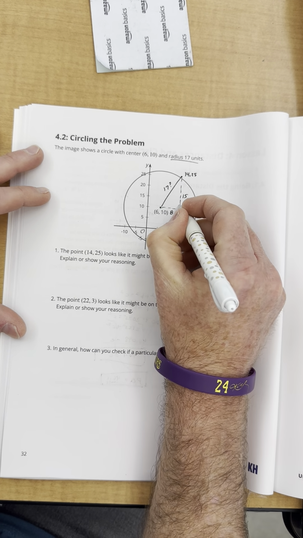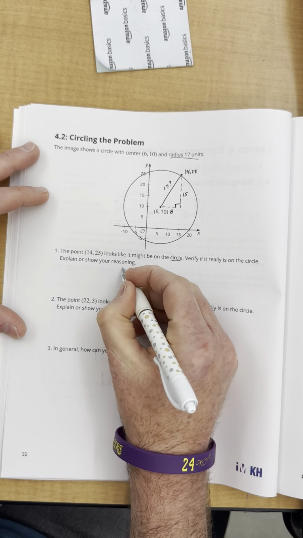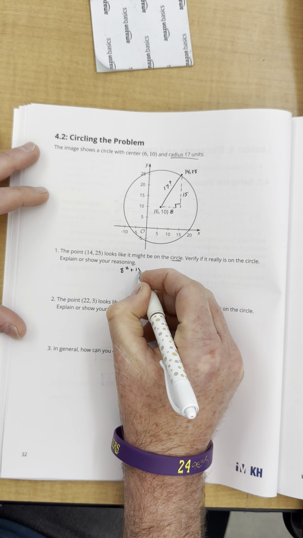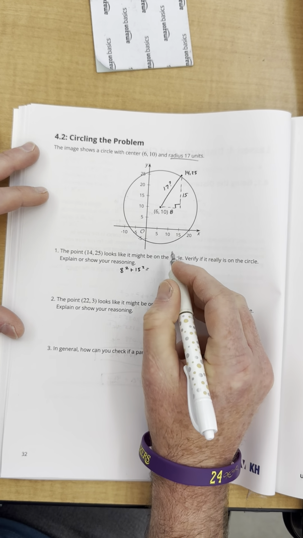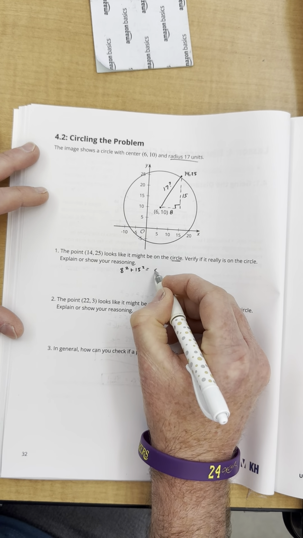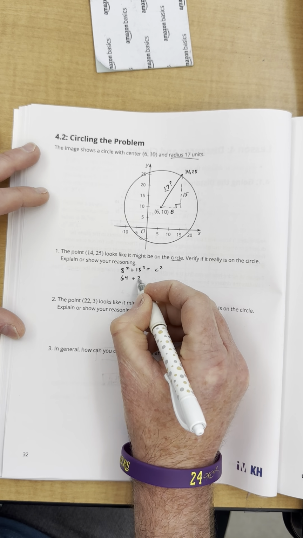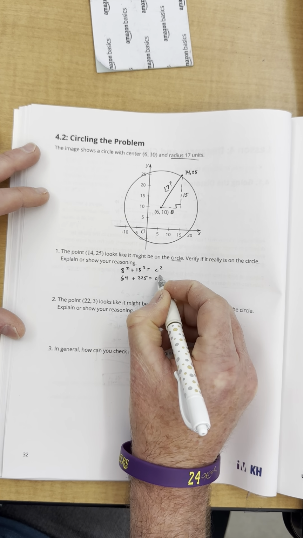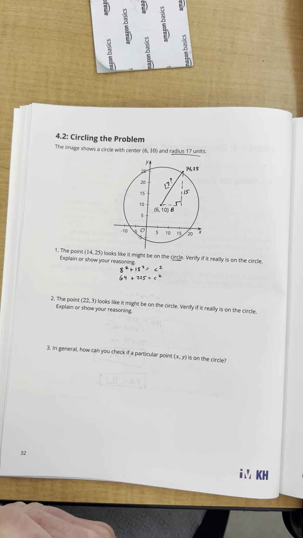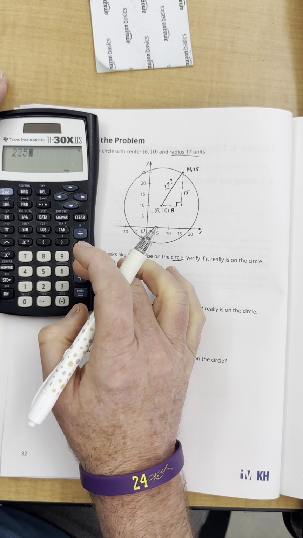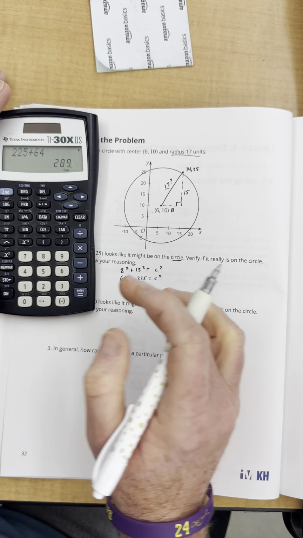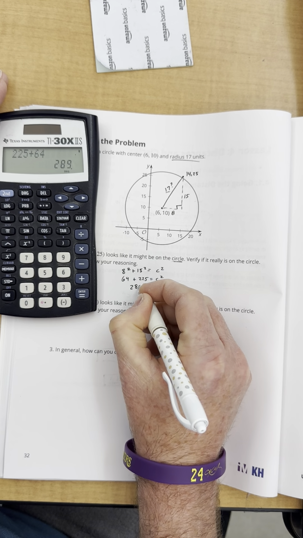So then because this is a right triangle, you're going to say 8 squared plus 15 squared equals c squared. We don't know. We've got to find out if this checks out to 17. So 64 plus 225, does it equal 17 squared? Let's find out. 225 plus 64 is 289.